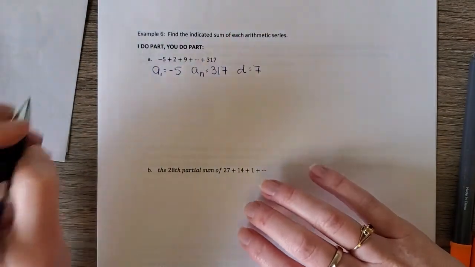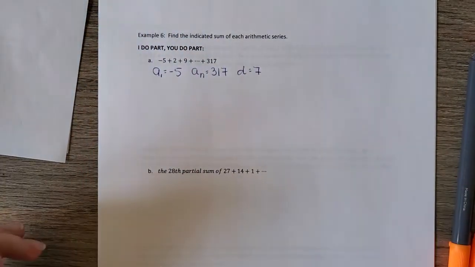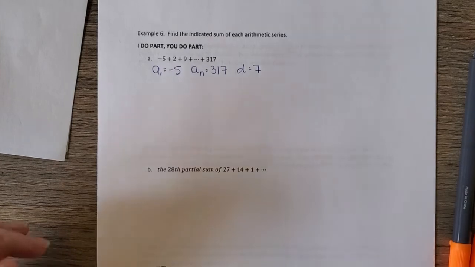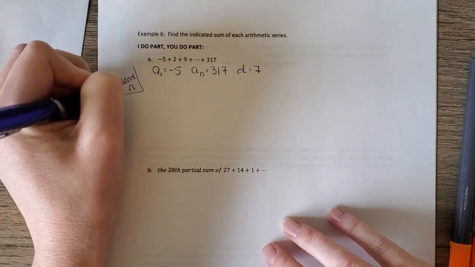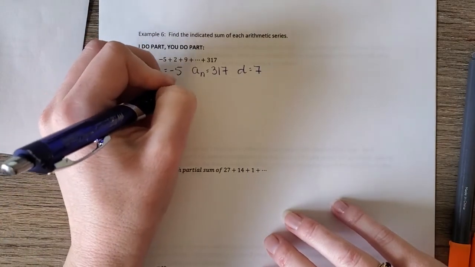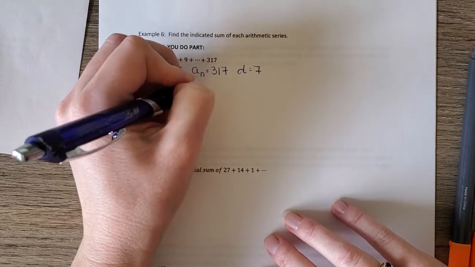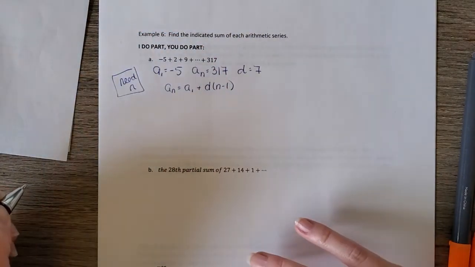What we need to find is n. In order to use either of the formulas, they both require n, and we don't have n. So we need n. In order to find n, we're going to use the formula an equals a1 plus d times n minus 1. So we're going to use that original formula to find n.